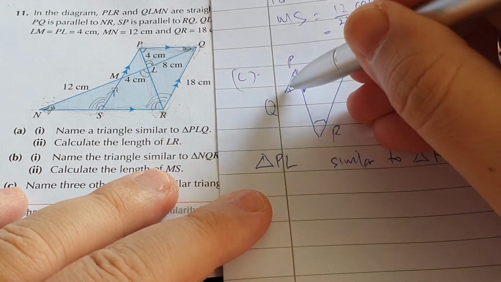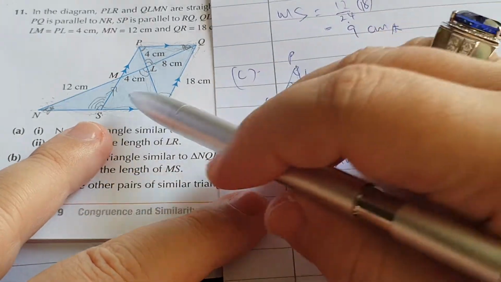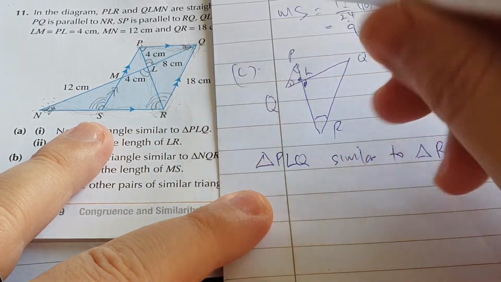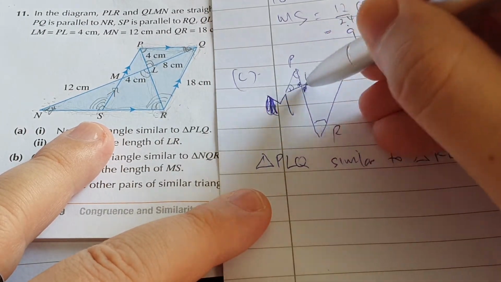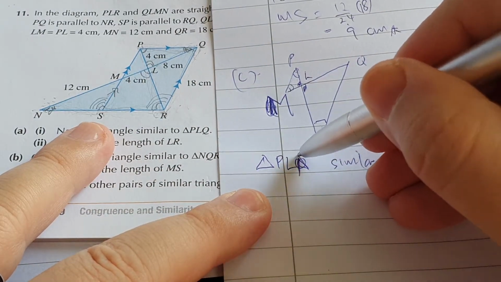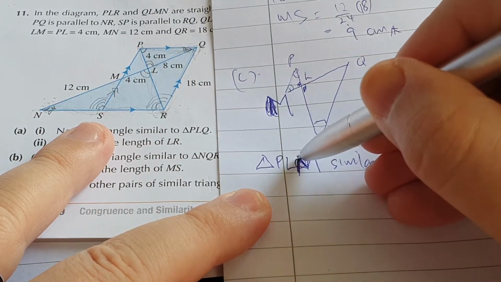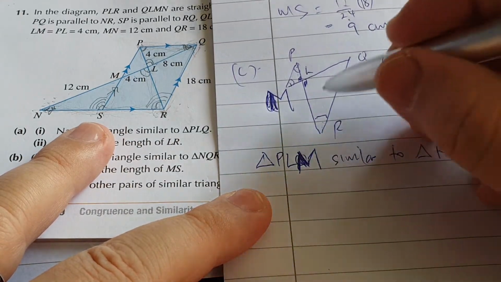Okay, then down here we standardize. Q, and then down here is not Q. It's M. Sorry, M. PML, right? PML. Okay, so this is M. So PLM is similar to RLQ.